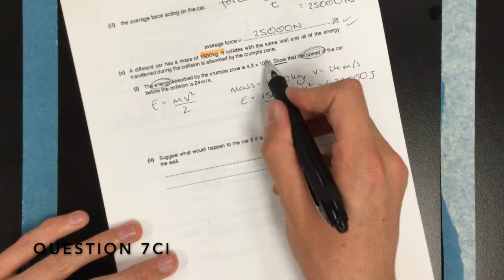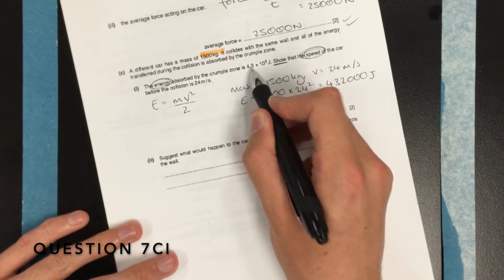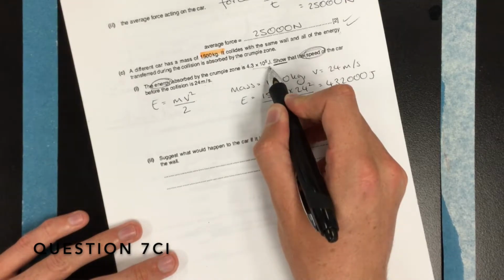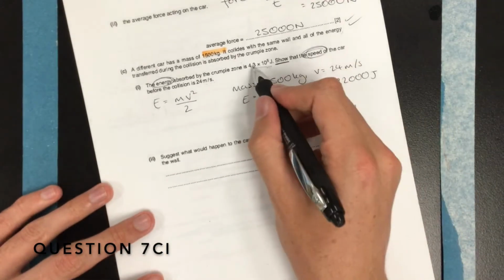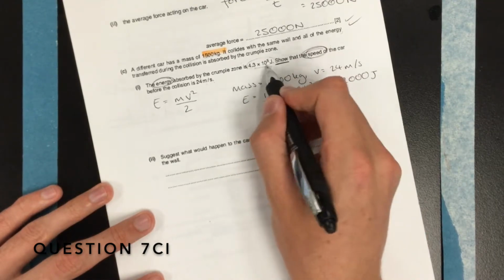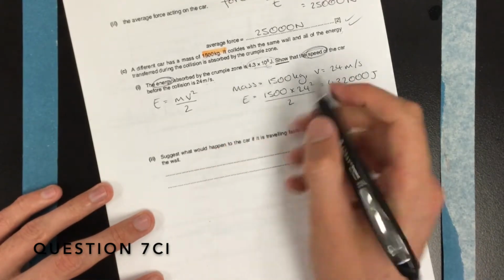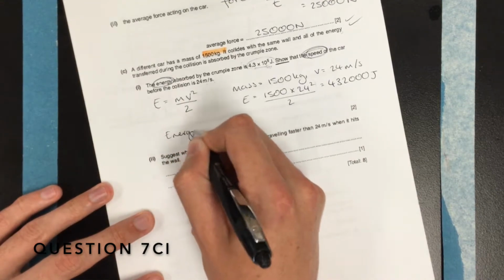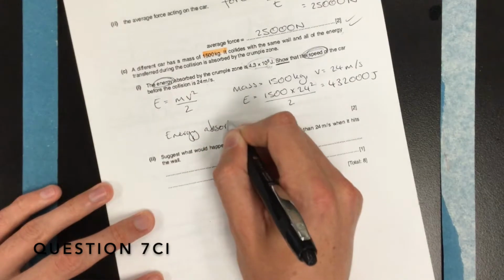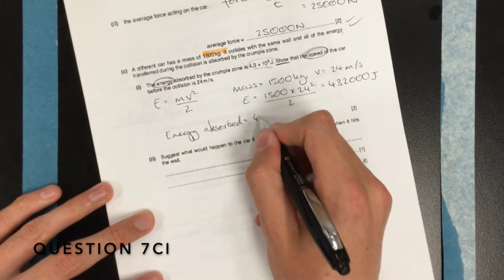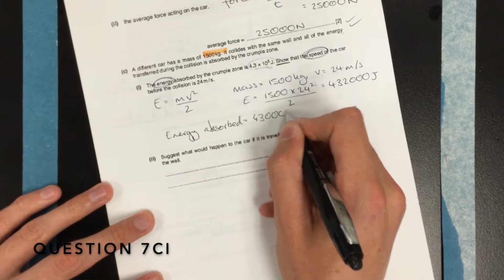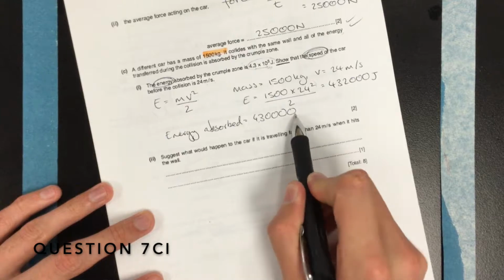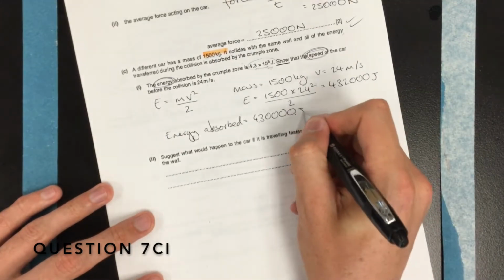So remember, 10 to the 5 means that this decimal point has 5 places after it before you get to my smallest unit, right? So if I rewrite this without the times 10 to the 5, I'm going to get energy absorbed is 430,000, because I've gone decimal point 1, 2, 3, 4, 5, that's the end of it, joules.